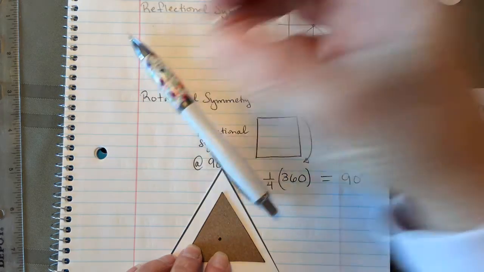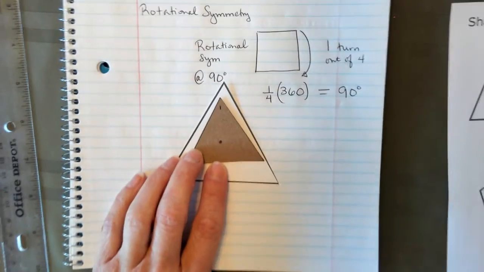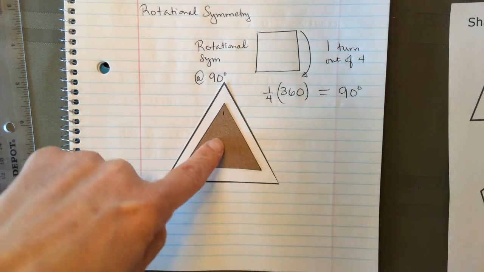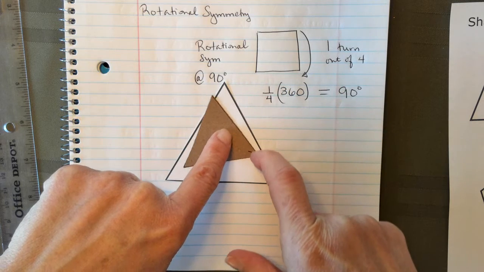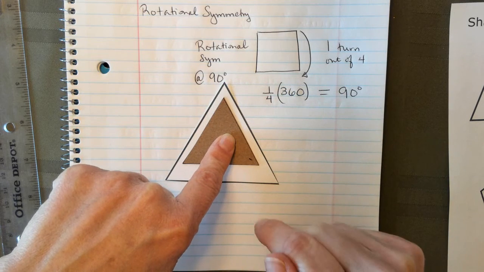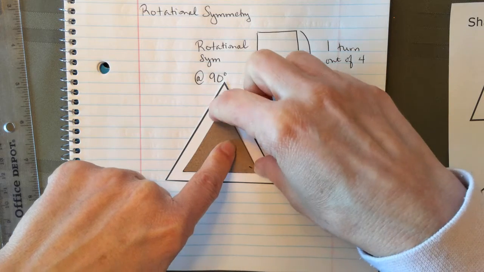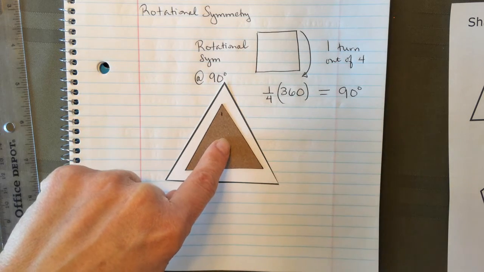And I'm going to mark the number 1 up here on my triangle. Try to keep my finger in the center without keeping it in the way of the view. How many turns does it take to get us to where we match back? 1 turn and I match. 2, 3 turns and I'm back to the original.